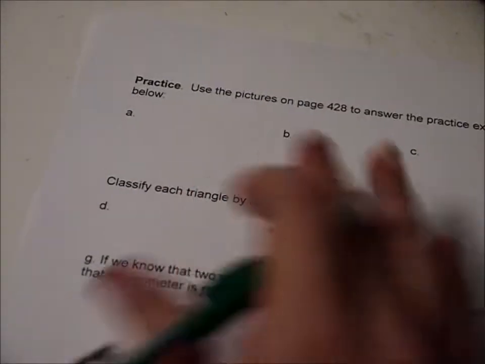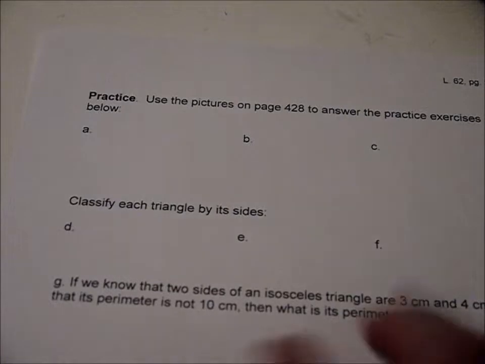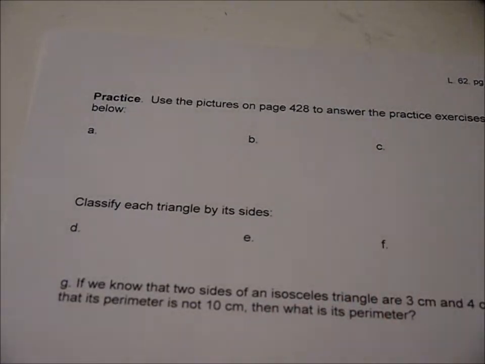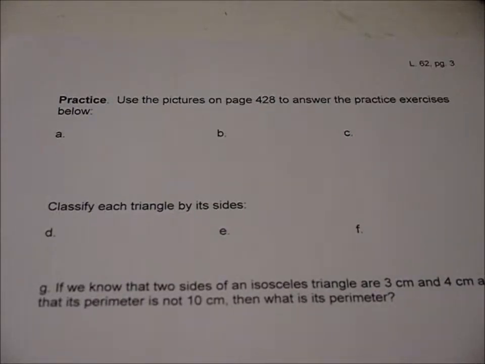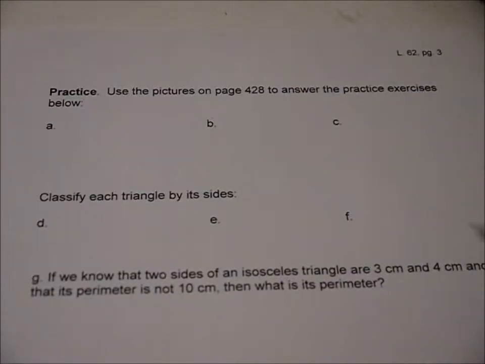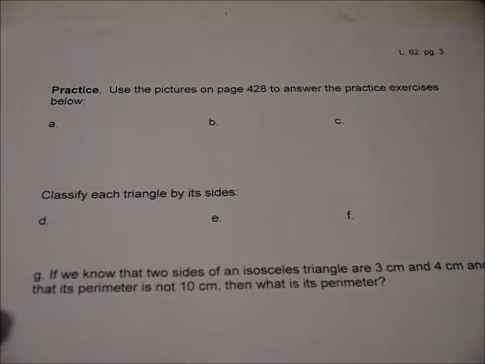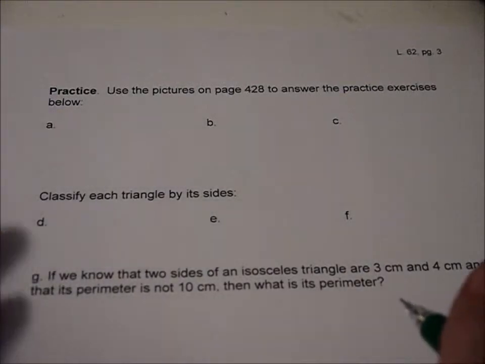All right, now if you notice on the practice, there are pictures in the book, and I did not write them. So you're going to have to open your book to page 428 and do A through H, okay? I just didn't have time to put the pictures in. I know you can open your book and look, so why would I do that to myself, right? So go ahead and do this, and then pause and turn it back on. If you need help, come back and check, okay? I'm going to go ahead and do them, and you can come back to this if you need help. So go ahead and turn it off and begin.